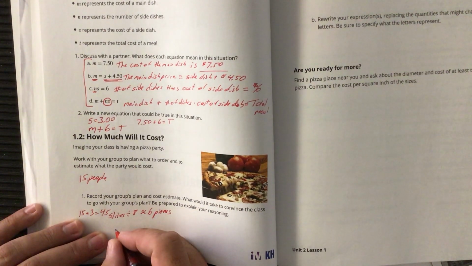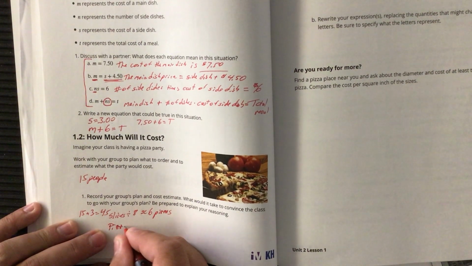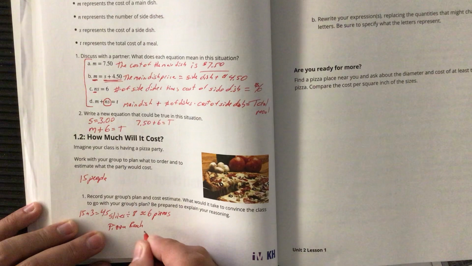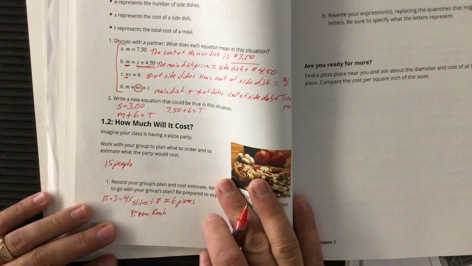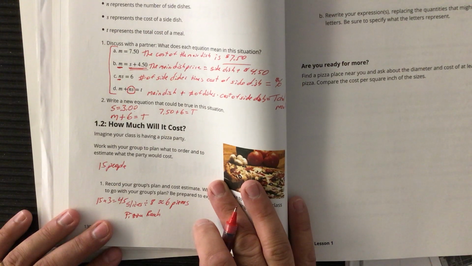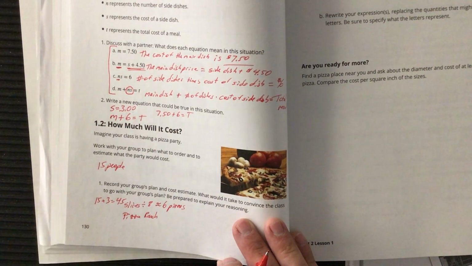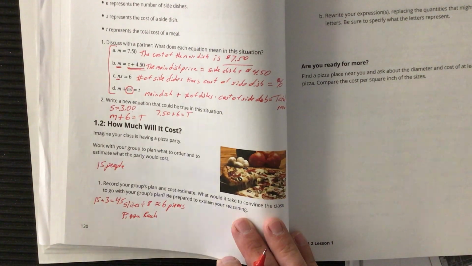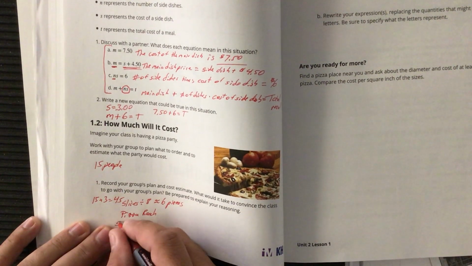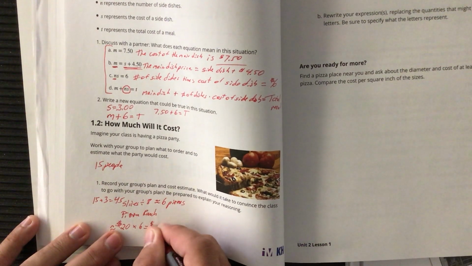We are ordering from Pizza Ranch. Okay, approximate cost? Hold on, first, 2 cheese, 2 pepperoni, 2 sausage. It says approximate cost, what type of pizza. Okay, go ahead. And $20 per large pizza. We're getting 6 large pizzas, and that equals $120 total.